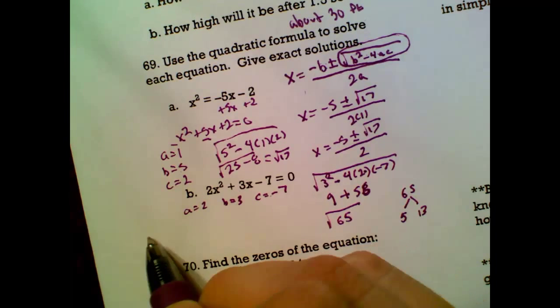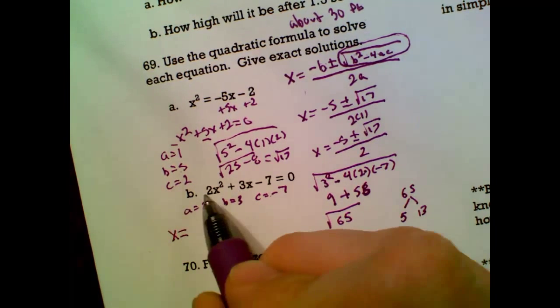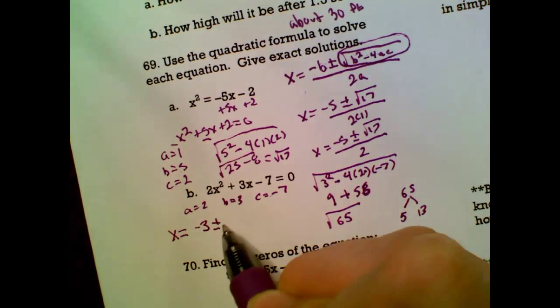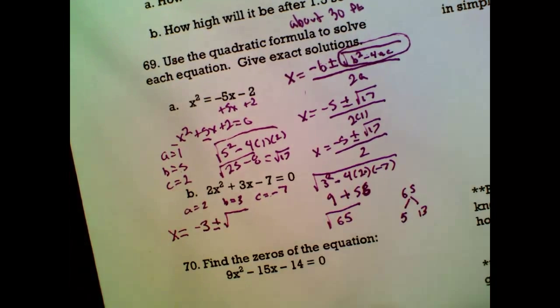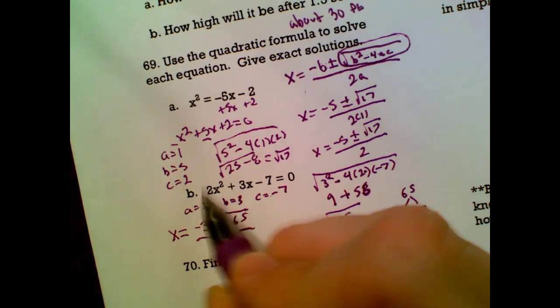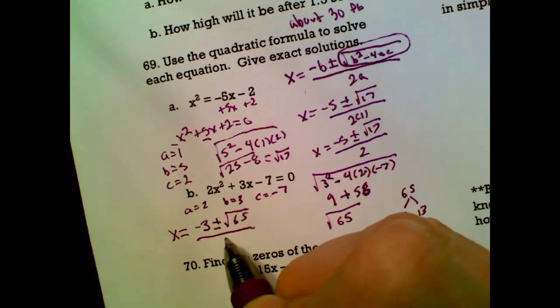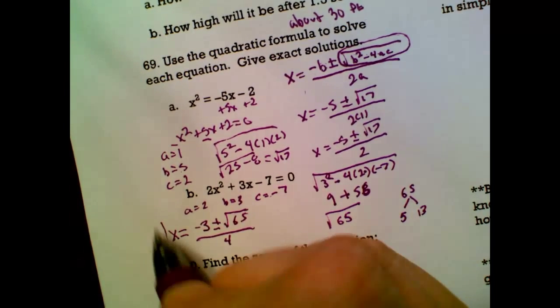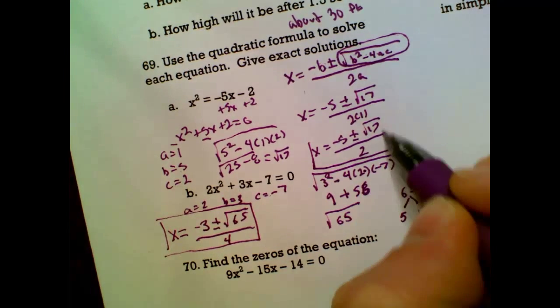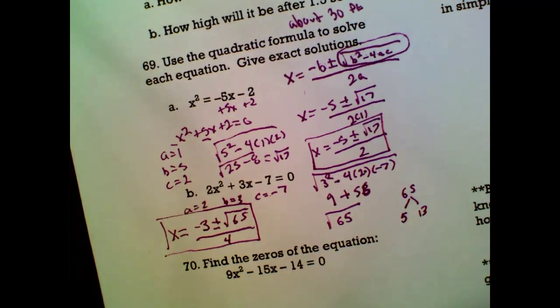So this right here turns into x equals negative b, or the opposite of b, -3, plus or minus the square root of our discriminant that we found, which is square root of 65 all over 2a, or a is 2, so that's 4. And there's your answer. Oh, and I'll just box this answer up here. Okay.